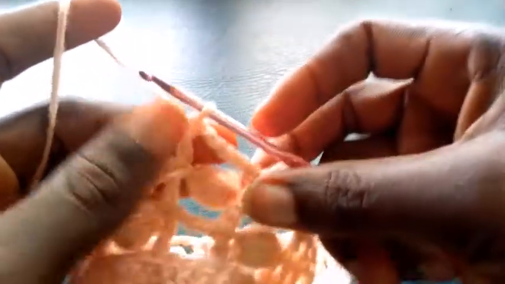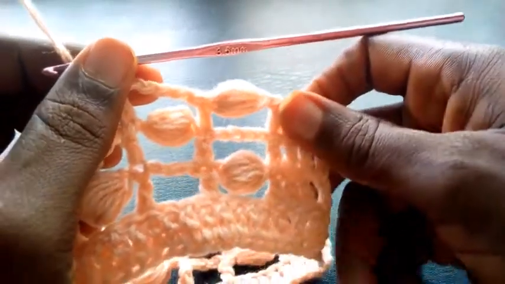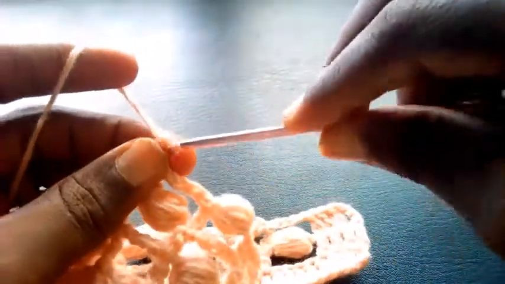I hope you are following. If you have any question regarding this, or you are confused, please let me know so that I can re-explain, so that you understand. So right now I'm going to proceed. I'm going to chain 1.